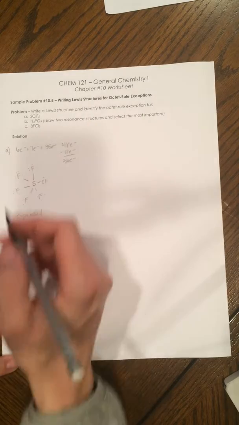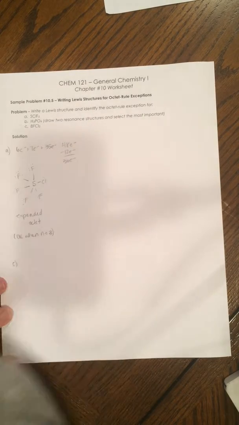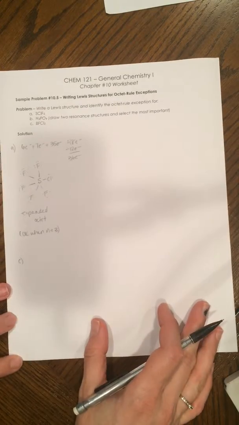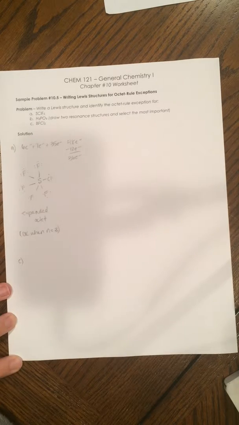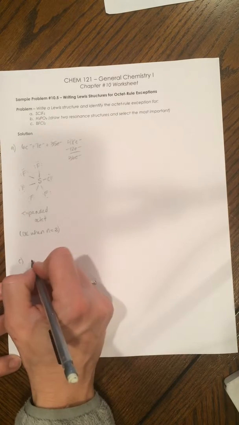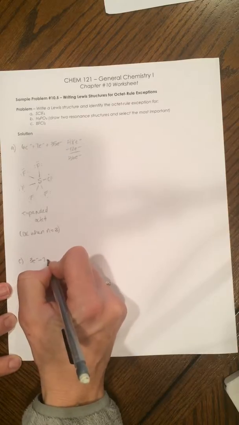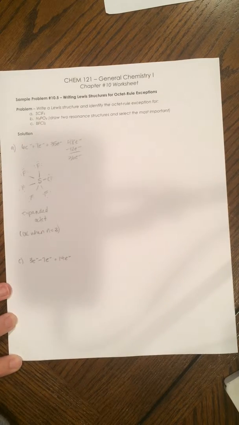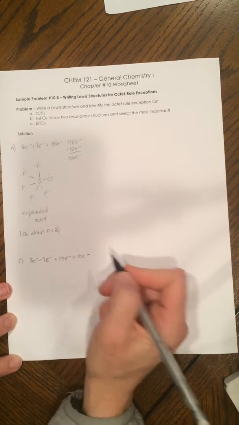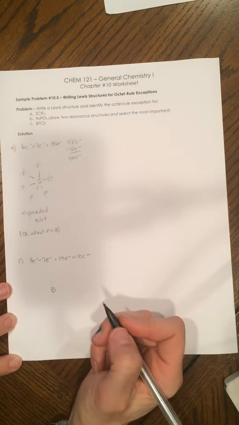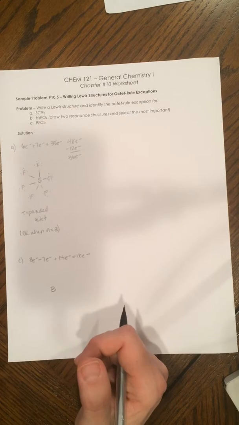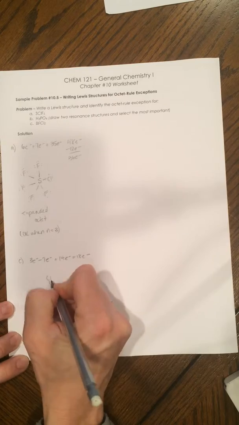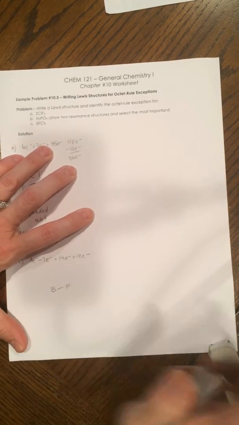So that's the structure for SClF5. I'm going to go ahead and do C first because B is going to be one where we've got 2 resonance structures to draw, and then we'll be able to select the most important. Okay, so BFCl2. Boron is going to give us 3 electrons. We've got 7 from our halogen as fluorine, and then another 14 electrons from the 2 chlorines. So that gives us 18 electrons total. Remember, halogens like to be terminal peripheral pieces. So I know that boron's going to be my central atom, and I'm going to have my fluorine, chlorine, and my other chlorine here.